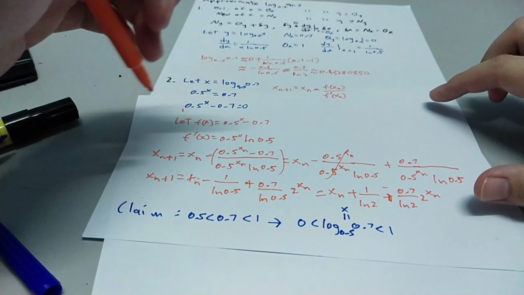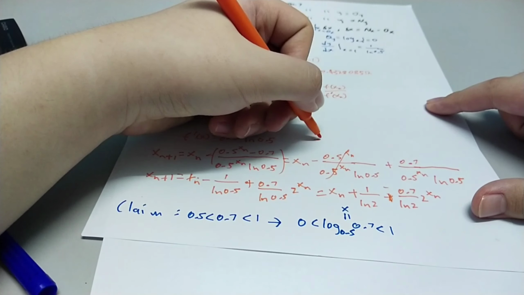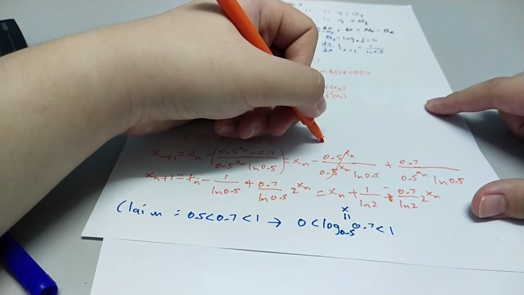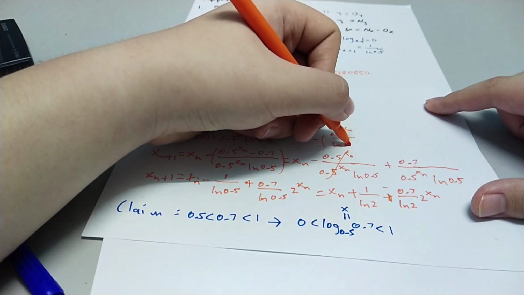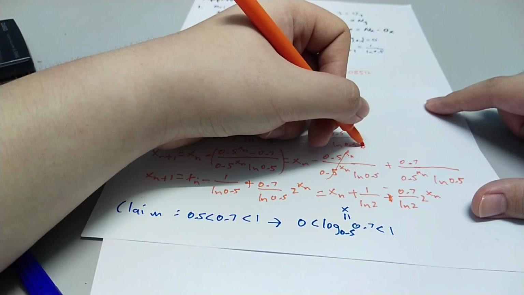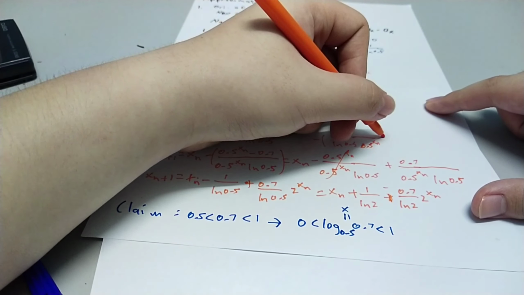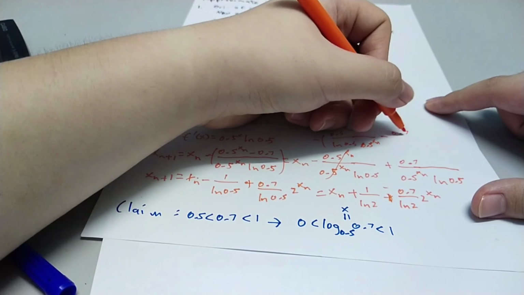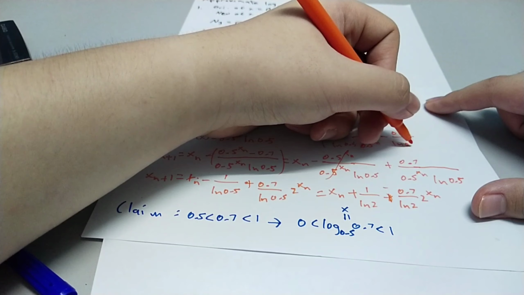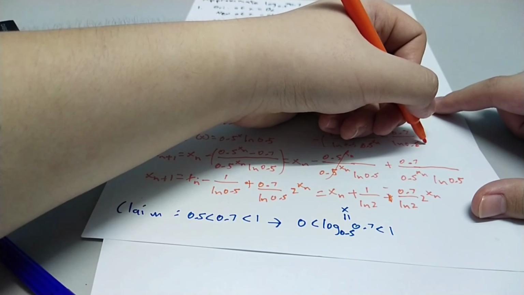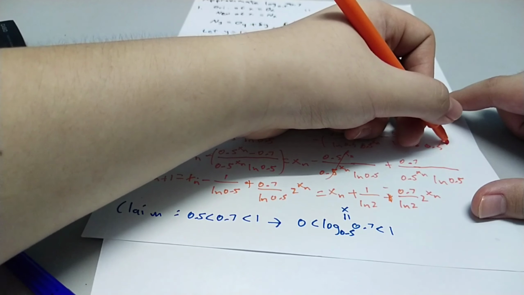So when I distribute, it's going to be equal to negative times 0.5 power x sub n over natural log of 0.5 times 0.5 power of x sub n minus 0.7 over natural log of 0.5 times 0.5 power of x sub n.